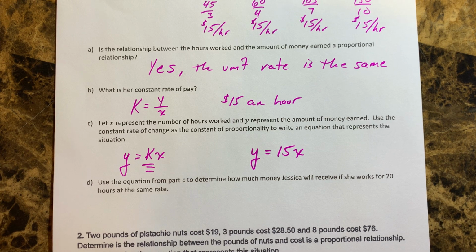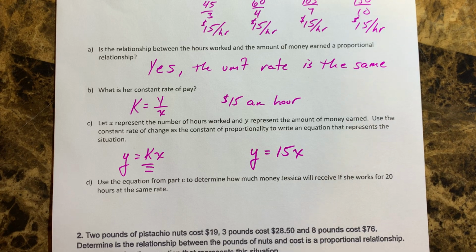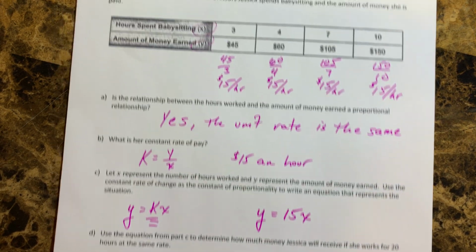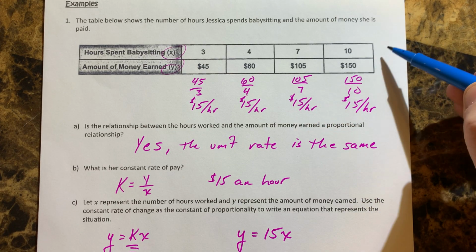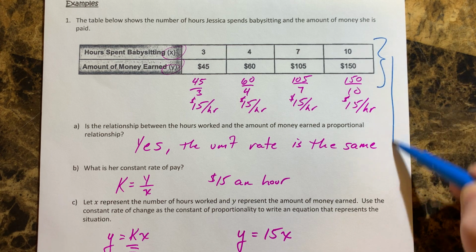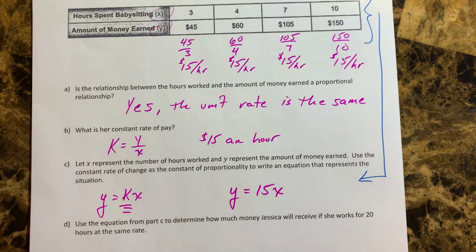For D, use the equation from part C to determine how much money Jessica will receive if she works 20 hours at the same rate. As I was just explaining, hours was the x value in our table. And because 20 isn't from our table, what we had to do was use the information that was provided to us. So this table turned into this equation because we saw that it was proportional.